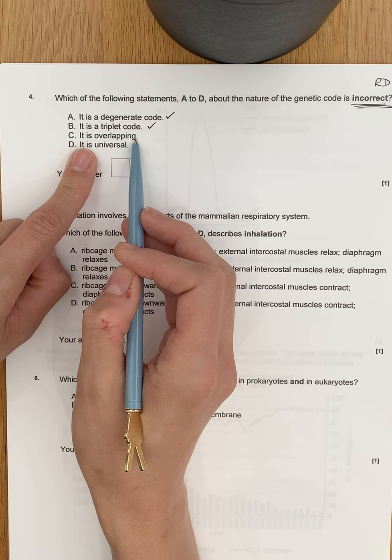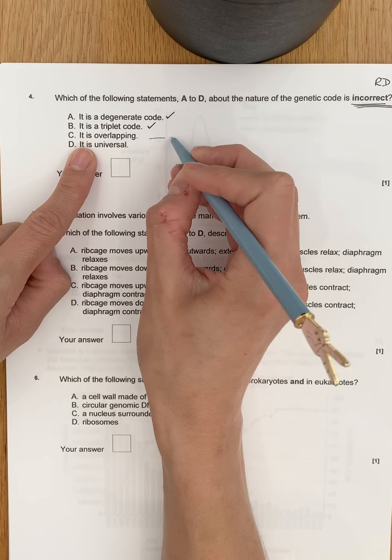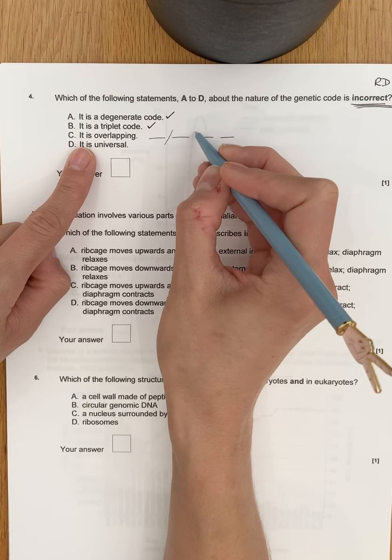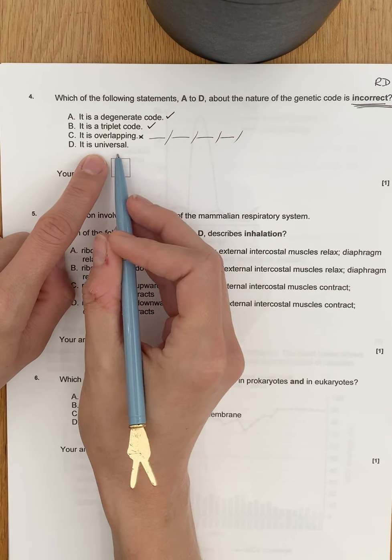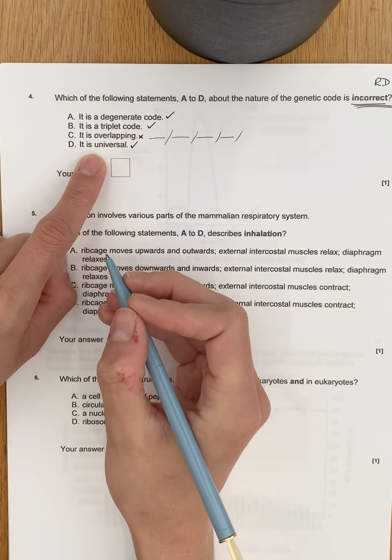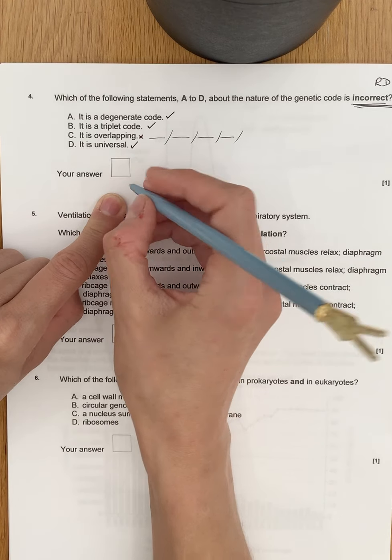It is overlapping. No, definitely not. You have your 3 codes and they do not overlap. So we'll just double check before we come back to that. It is universal. Yep, definitely. So your answer should be C.